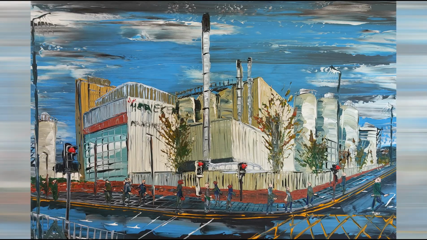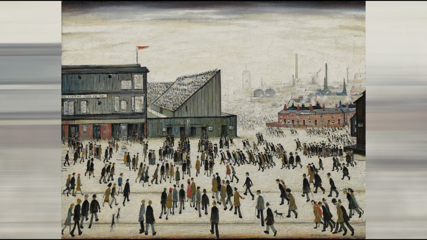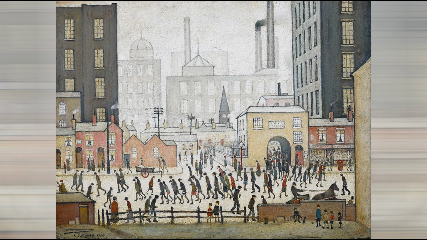Now, Lowry chose to paint his art in a primitive and childlike, naive way, just like cave paintings of primordial man coming from a primordial soup of life. He wanted to breathe life into his art. Now, Lowry's art is nostalgic of his time. I like to believe my art is nostalgic of my time.